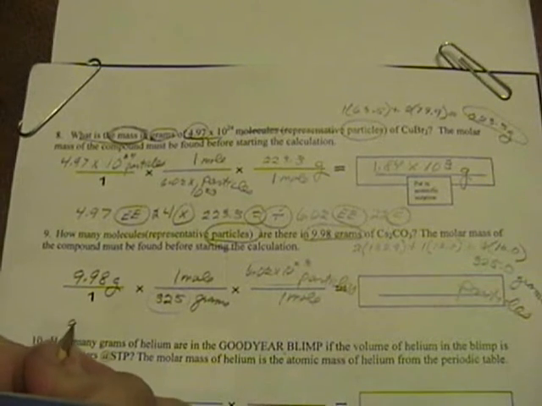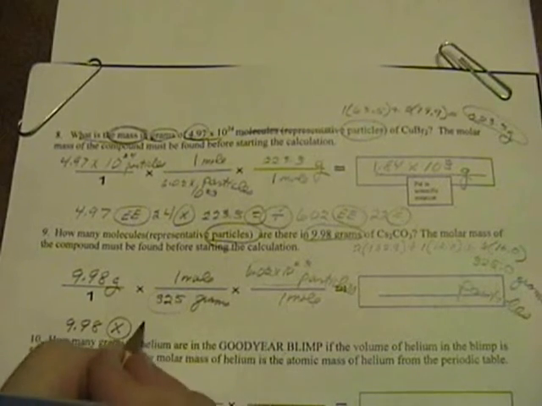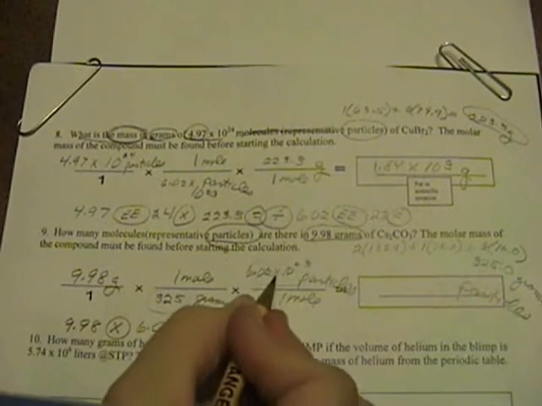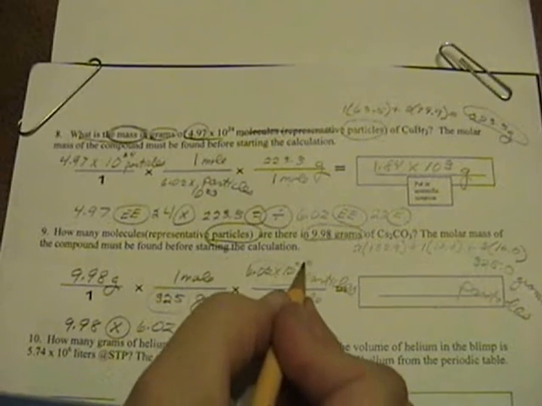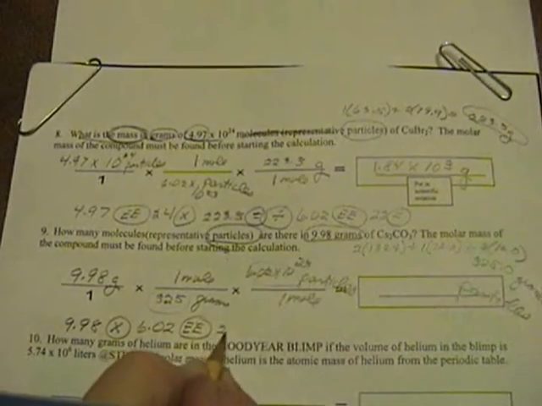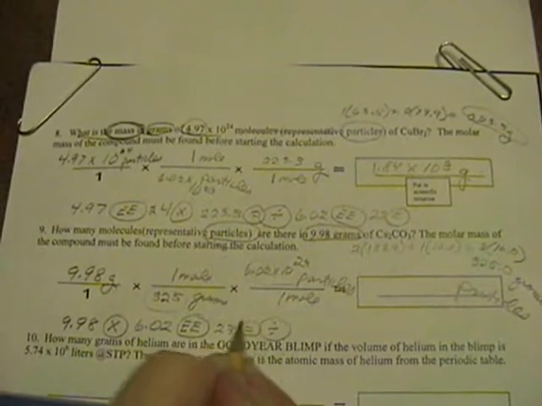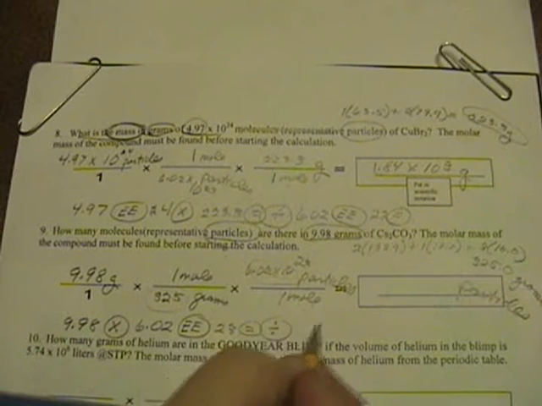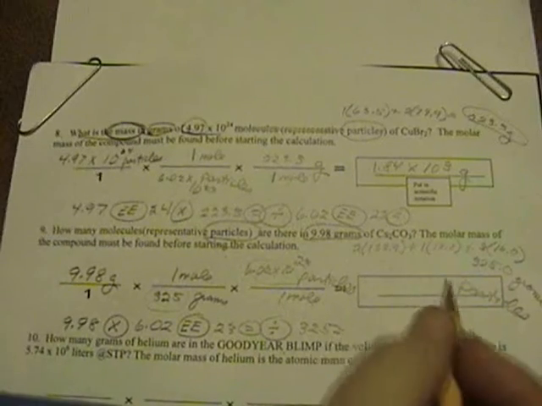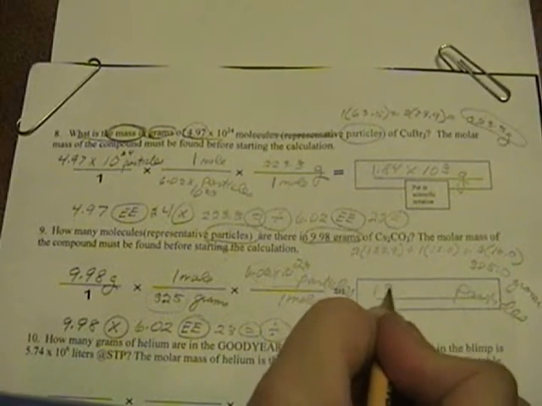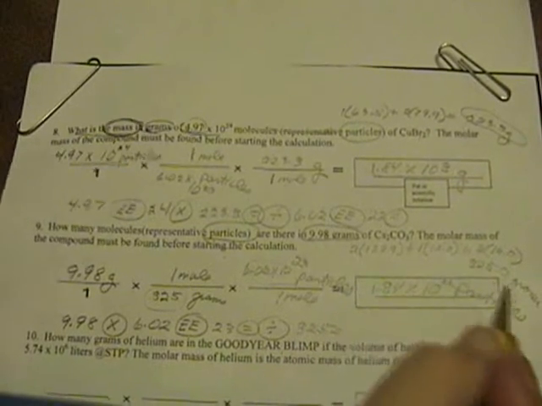So punching that into the calculator would be 9.98 times 6.02 times 10, which would be hit in as a double E on our calculator. Oh goodness. 23. Then I hit equals. Then I hit divide because I'm going to do my denominators. And so then hit 325 equals. And strangely enough, this answer also came out to 1.84, but the exponent to the 22nd power.